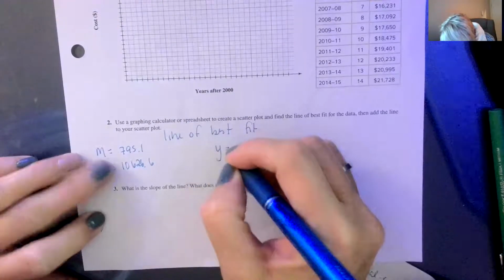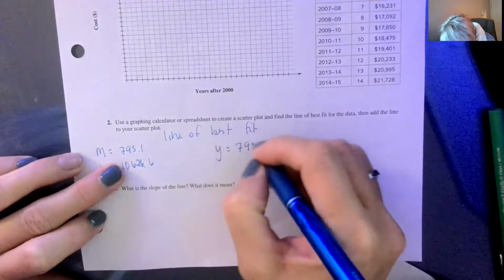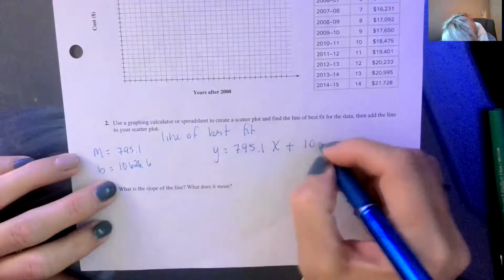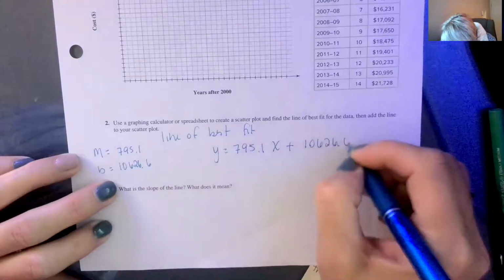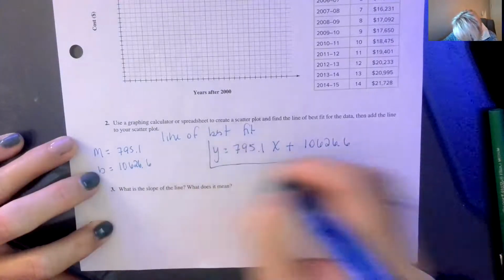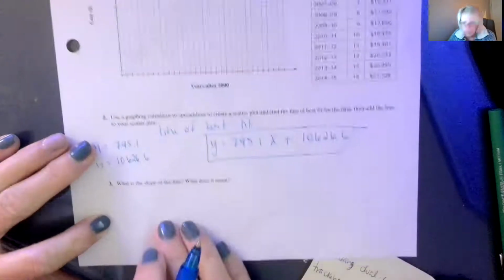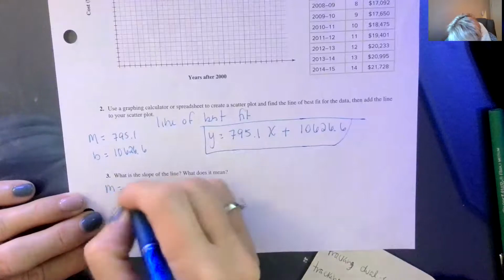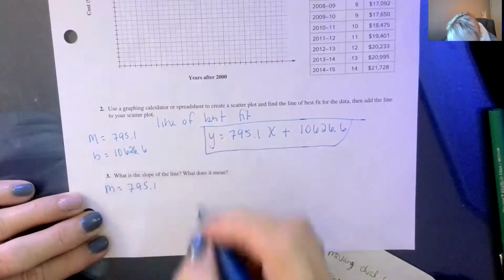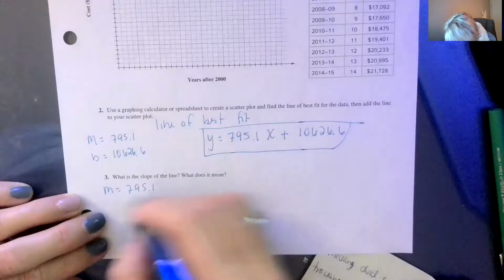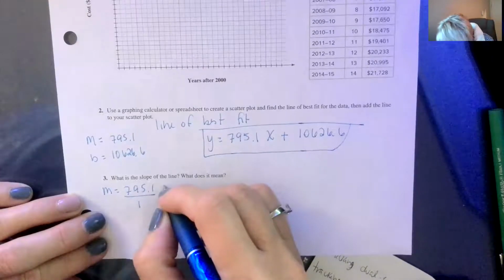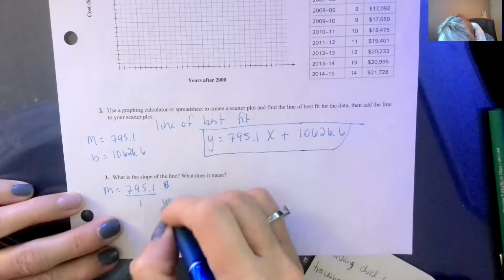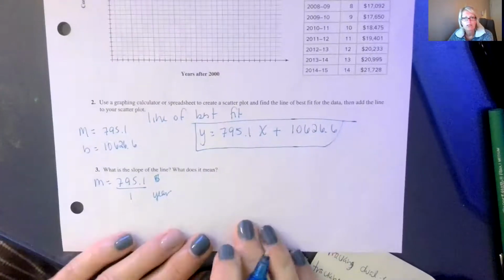So y equals, and we're going to put our slope 795.1 times x plus my y-intercept 10,626.6. Okay. It says, what is the slope and what does it mean? So my slope is this 795.1, and it's my y units, so cost in dollars over years, right? So we're going to write this out.